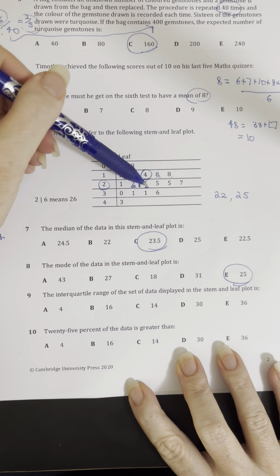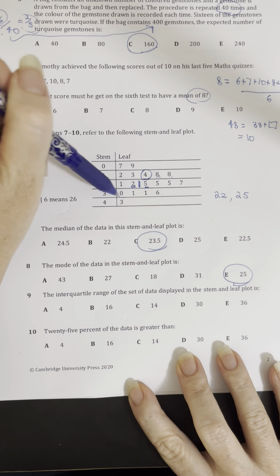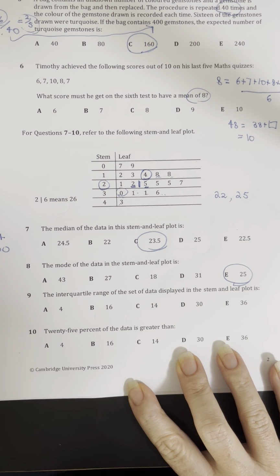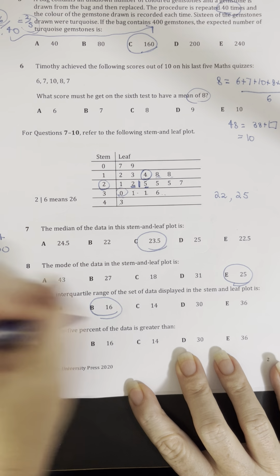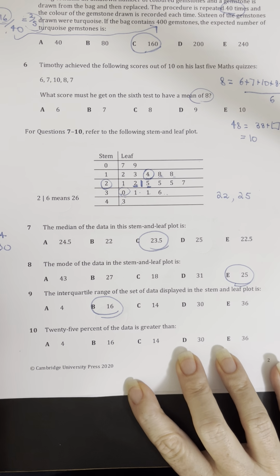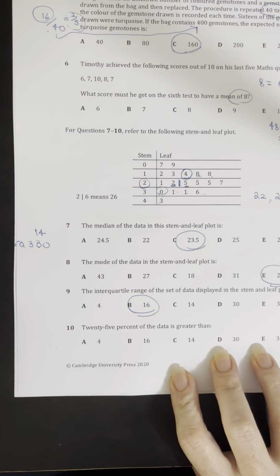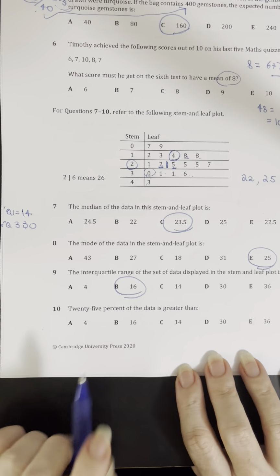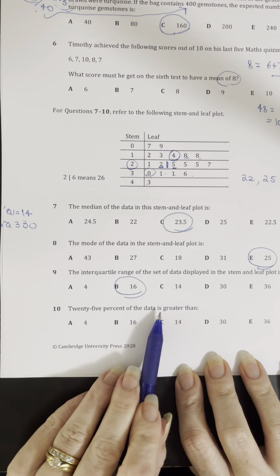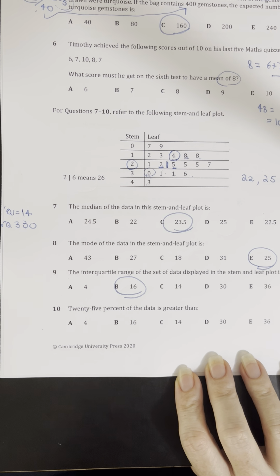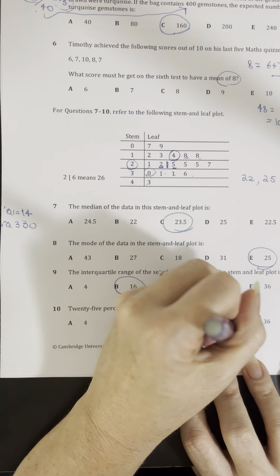then do the same here. So 1, 2, 3, 4, 5, and 1, 2, 3, 4, 5 gives us 30. So then 30 take 14 is 16. So that's our interquartile range. So that's our Q3 was 30 and our Q1 was 14. Then it says 25% of the data is greater than. Now it's going to be greater than our Q3, so greater than 30.